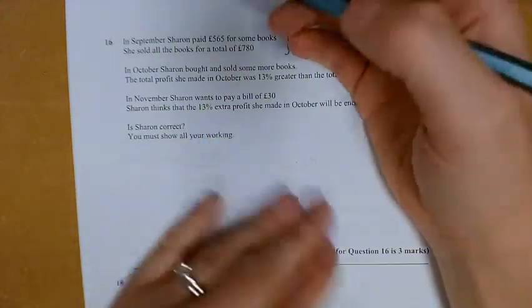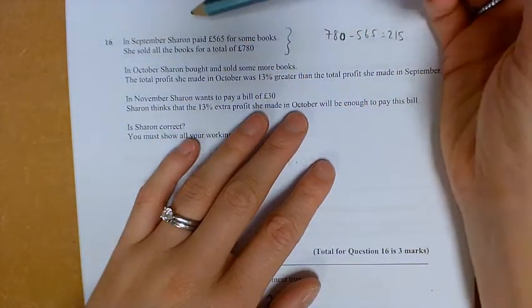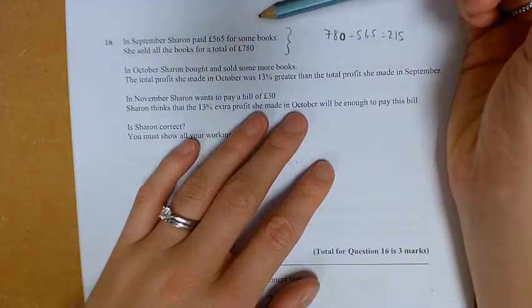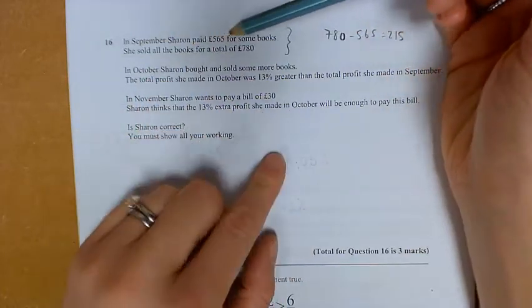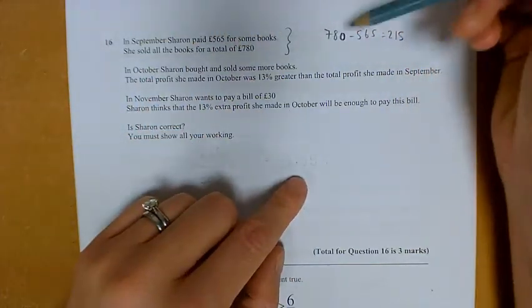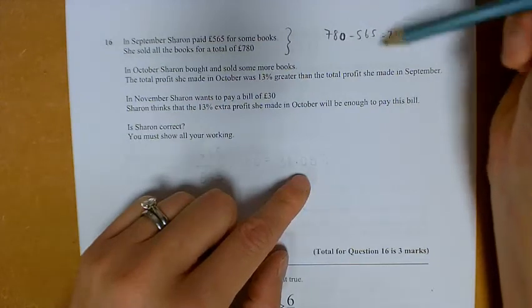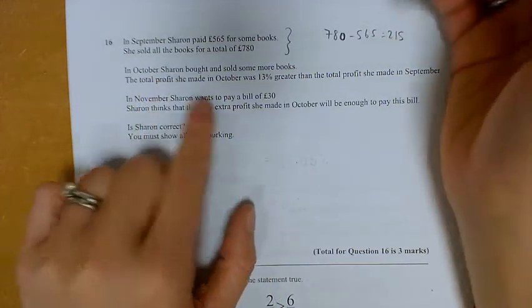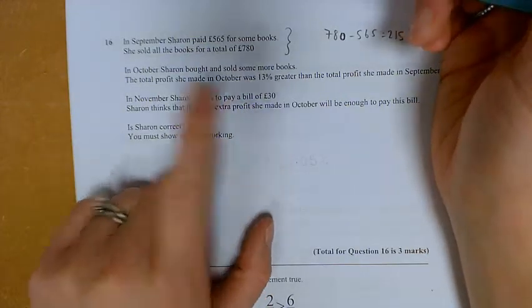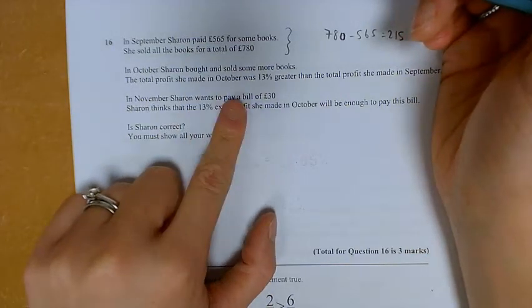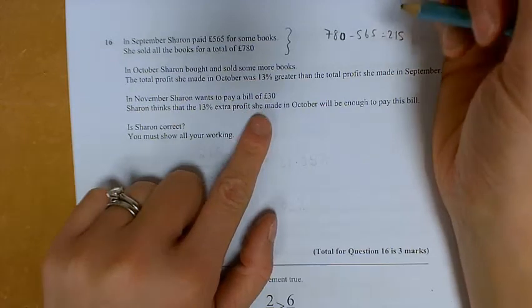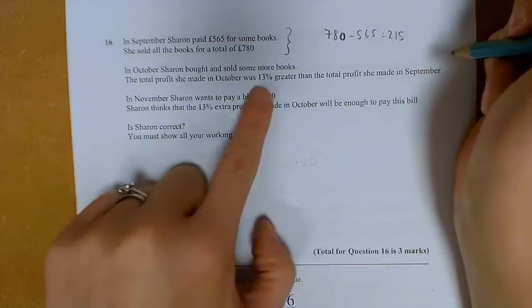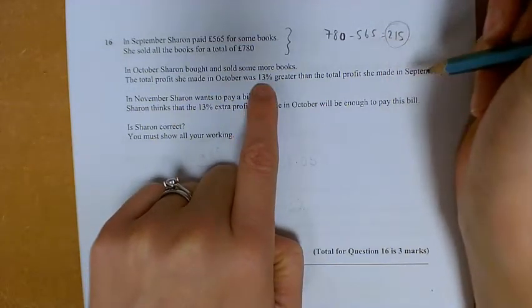Okay, quite a lot of words in this question. First thing we're going to do, in September, Sharon paid £565 for some books. She sold all the books for a total of £780. So first thing I've done is worked out how much money she made, £215 profit. In October, Sharon bought and sold some more books. The total profit she made in October was 13% more than the profit she made in September. So we're going to do 13% more than 215.